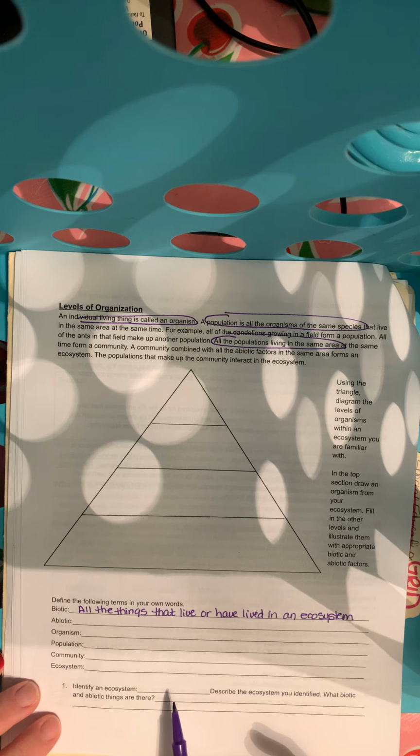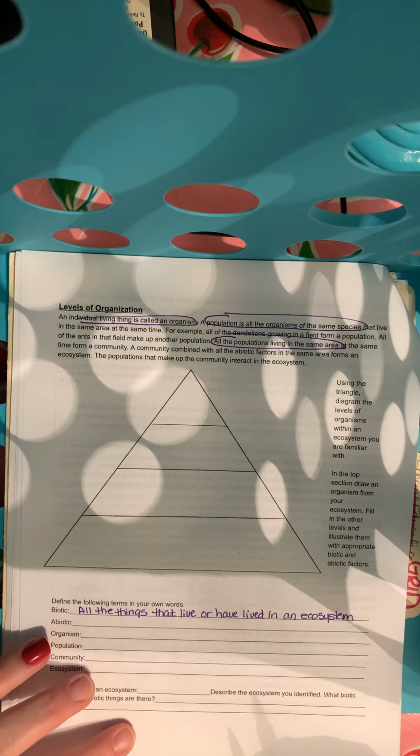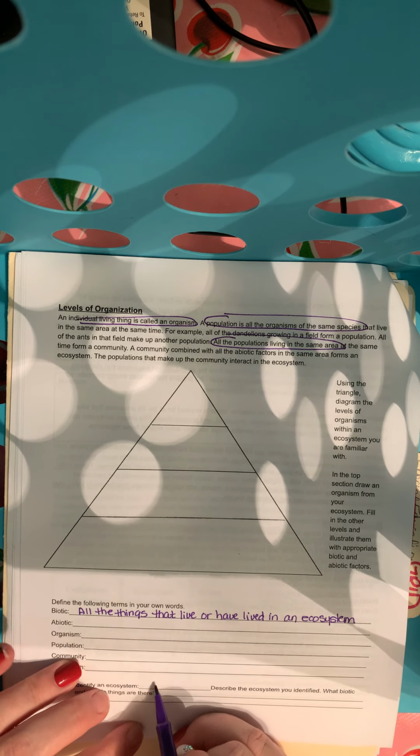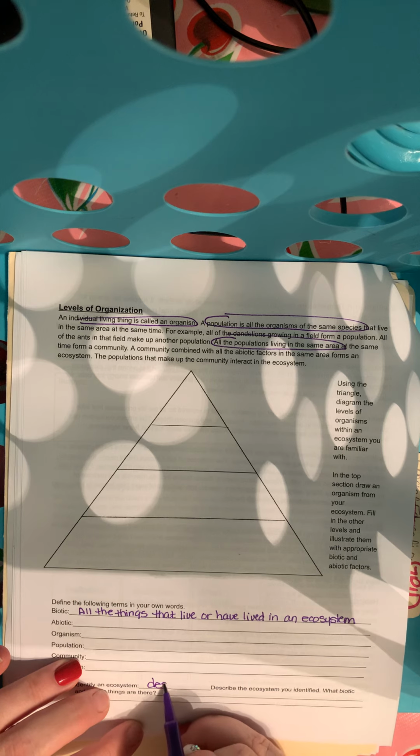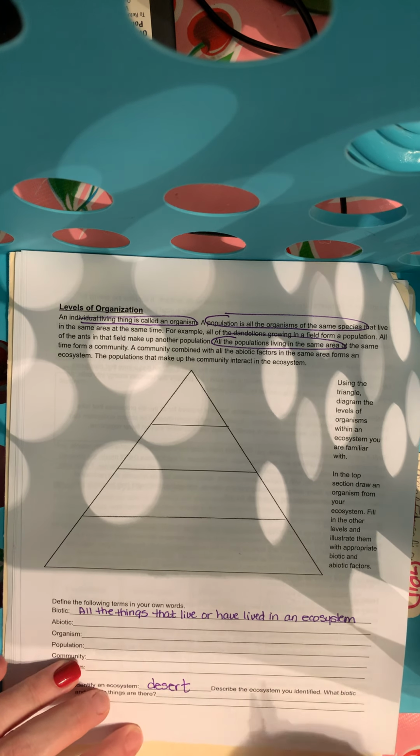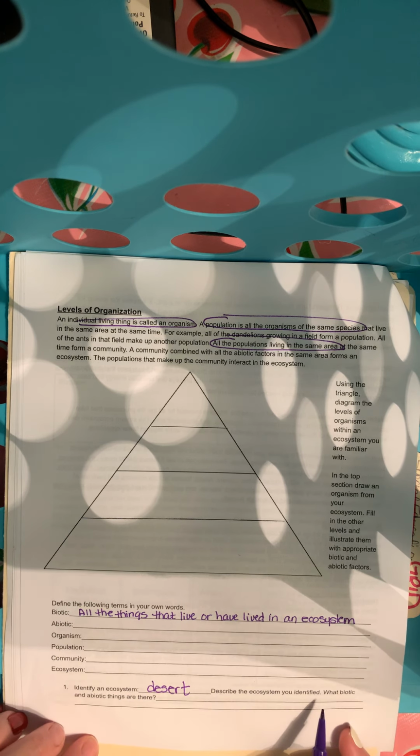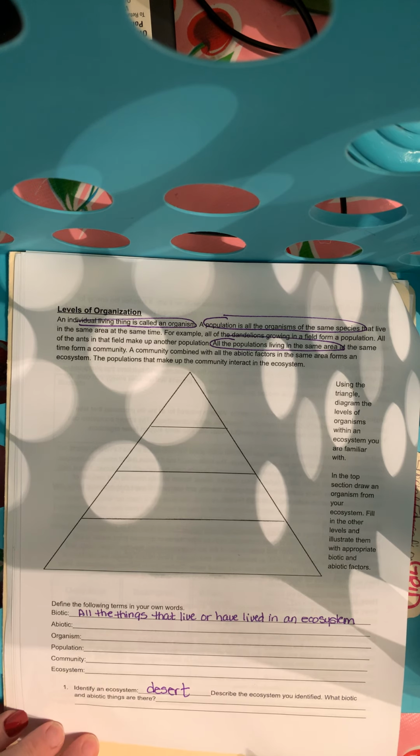Okay. It's a community combined with all the abiotic factors in the same area. Oh, I'm sorry. We're just supposed to name an ecosystem. Let's just say desert, because that's kind of where we live. Describe the ecosystem you identified. What biotic and abiotic things are there?